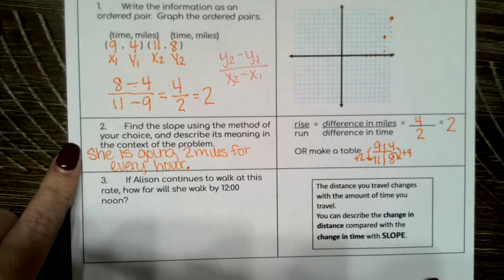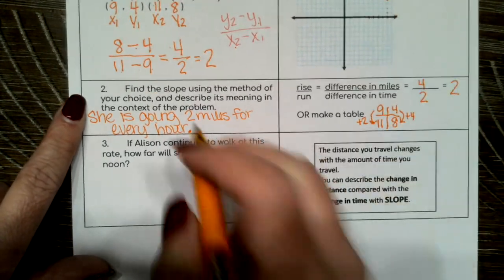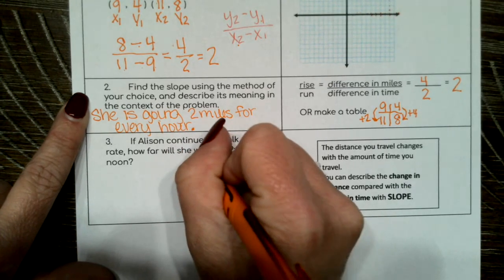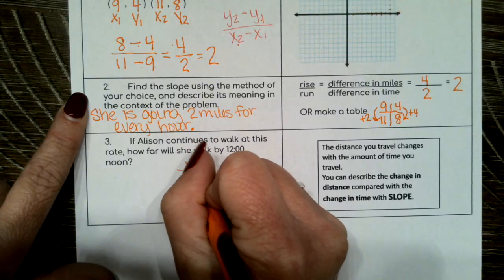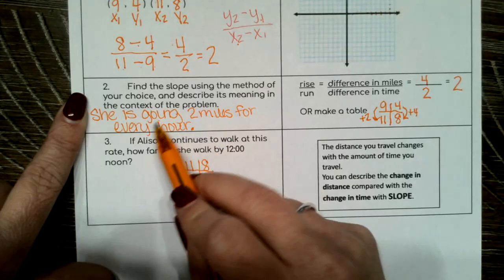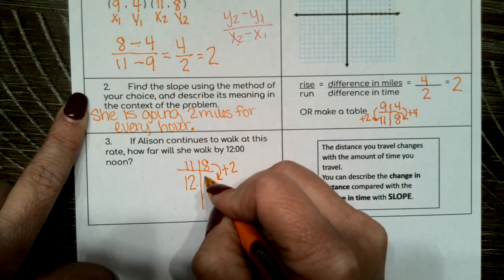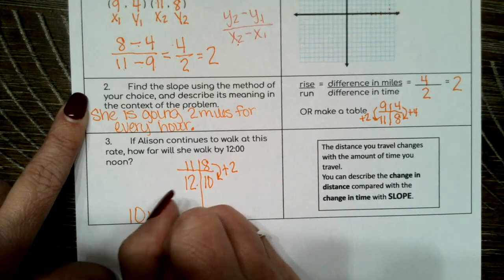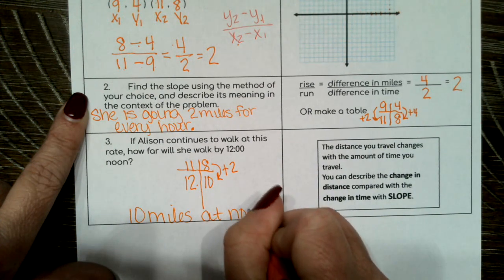If Allison continues to walk at this rate, how far will she walk by 12 o'clock noon? Well, we know at 11 o'clock, she has walked 8 miles. And if she's going to walk at 12 o'clock, that's only 1 hour later. And if she's walking 2 miles for every hour, what is 8 plus 2? That's 10. So she will have walked 10 miles at noon.